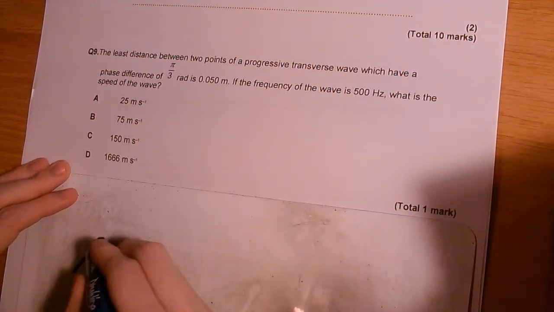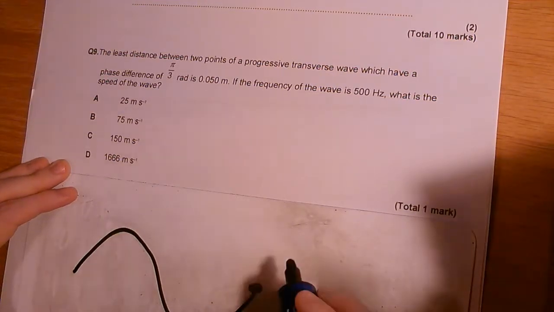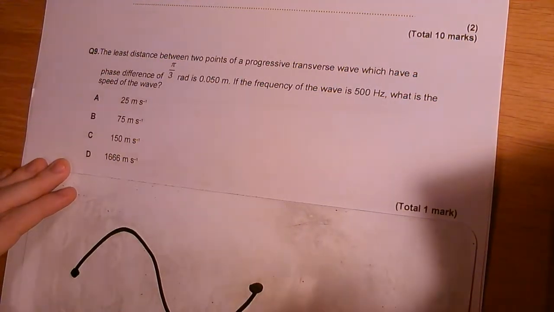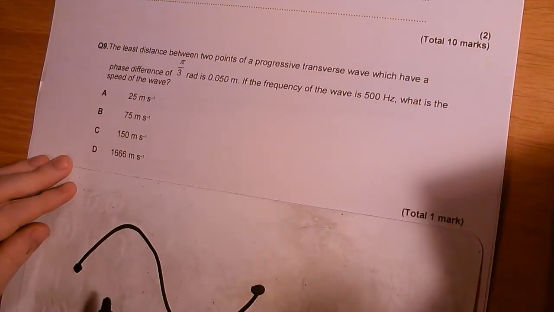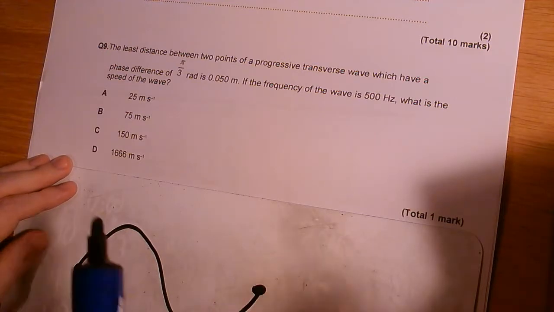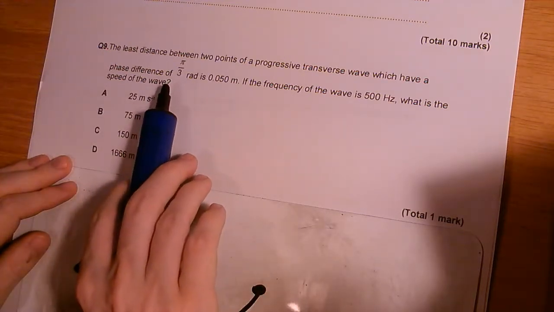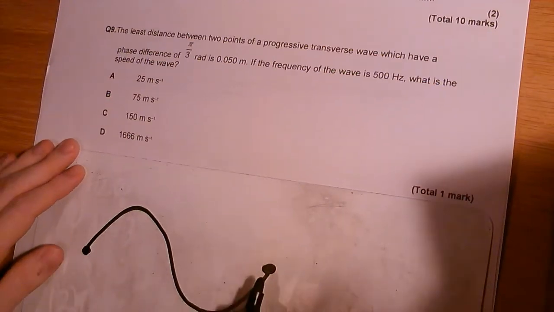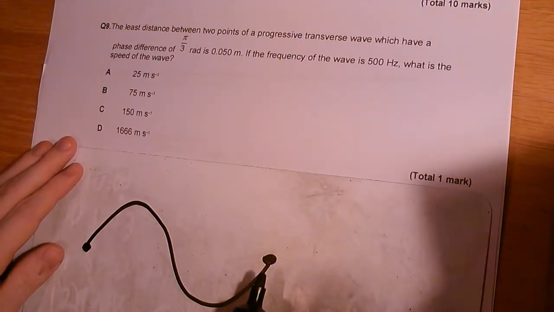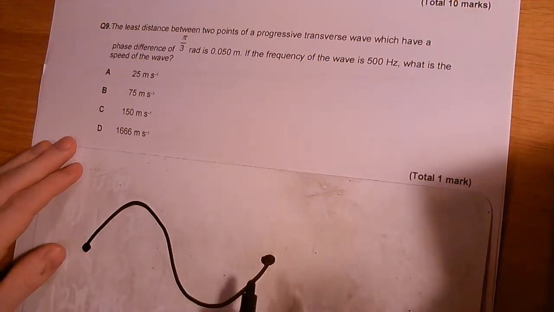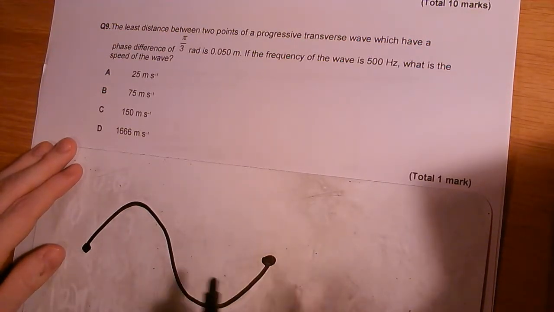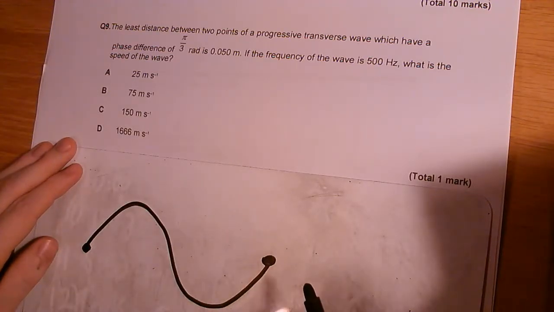So first off, let's draw our wave. There we go. You may be able to see from the moving marks that we had this on the Year 13 paper as well. So here's our wave. We are told that we're looking at 2 points that are pi by 3 radians apart. Now we know the whole wave has got 2 pi radians between one point and the next point, the whole wavelength along. One wavelength is equivalent to 2 pi radians. So if I've got pi by 3 radians, a third of pi, that's a sixth of 2 pi. So I'm looking at a sixth of the way along the wave.